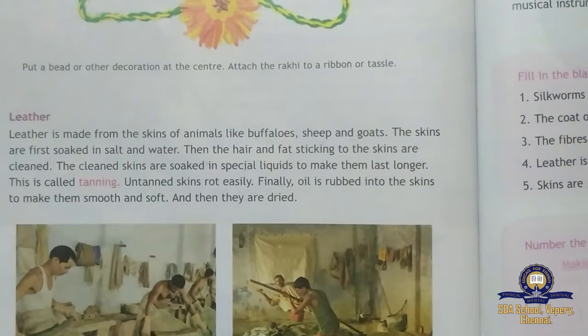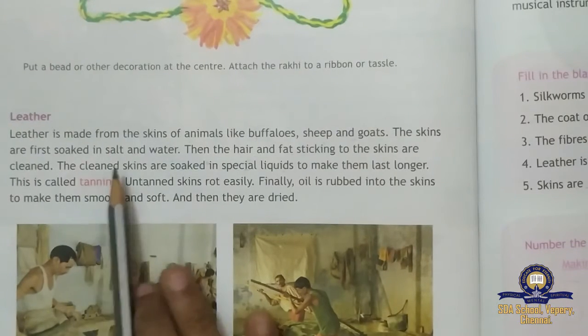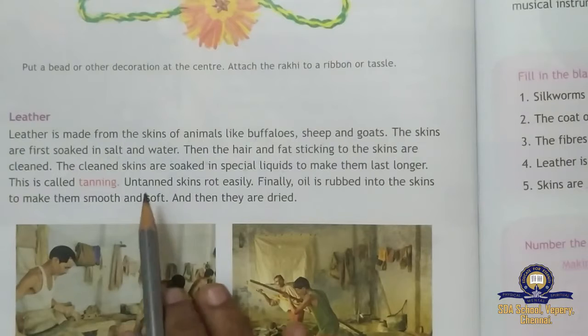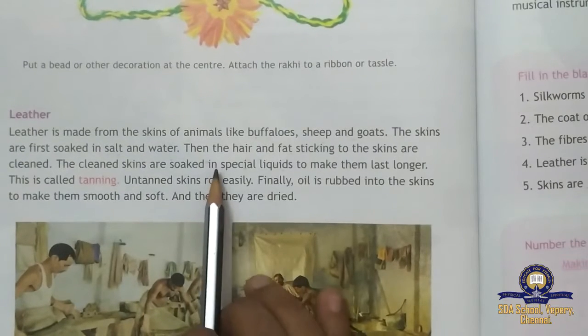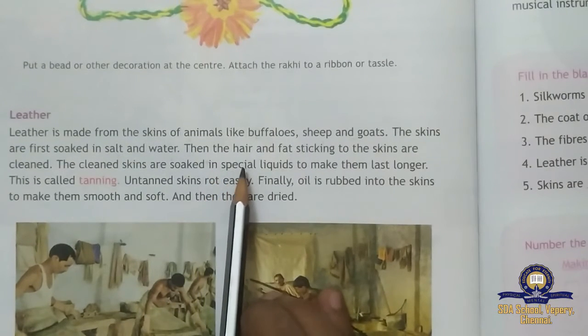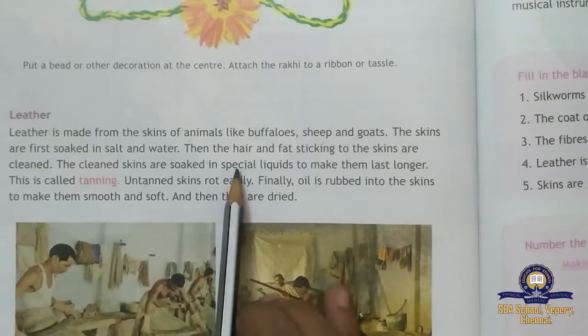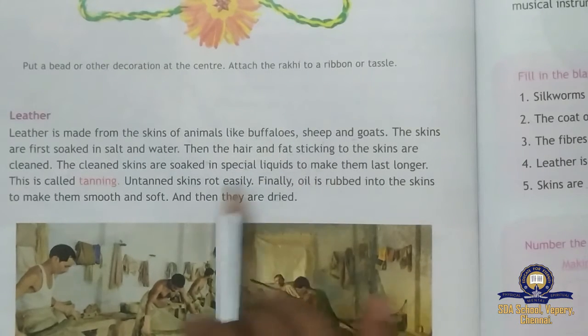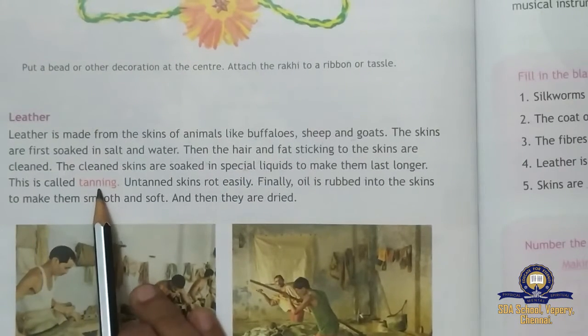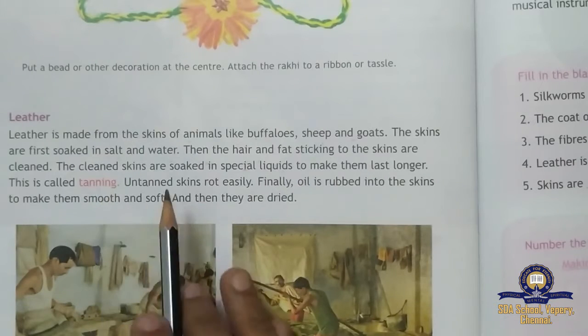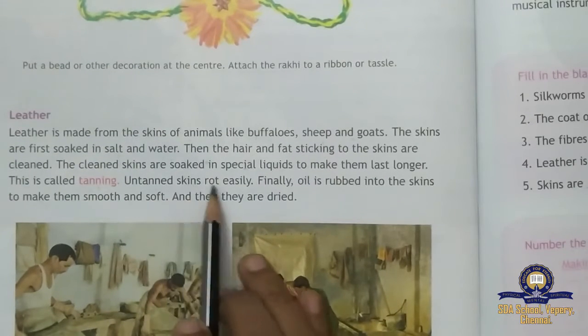What is it called? This process is called tanning. The hair has been removed and the skin has been cleaned. The skins are soaked in a special liquid to give a good result, and that process is called tanning. Why? Untanned skins rot easily.